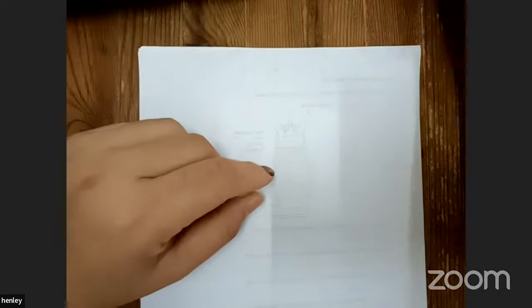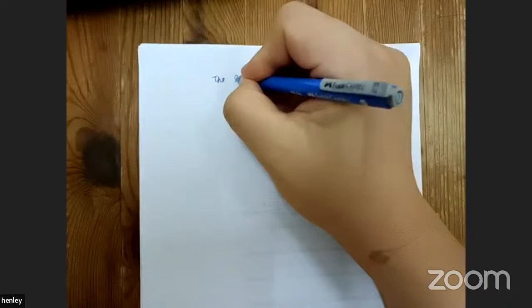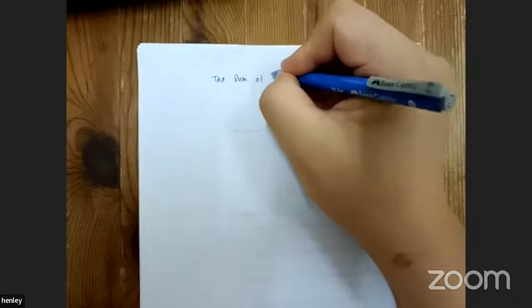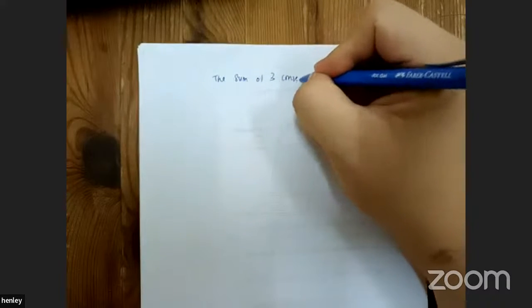I think we have done this a lot yesterday, so we should go to constructing and solving the equation. The question says that the sum of 3 consecutive numbers is 60.